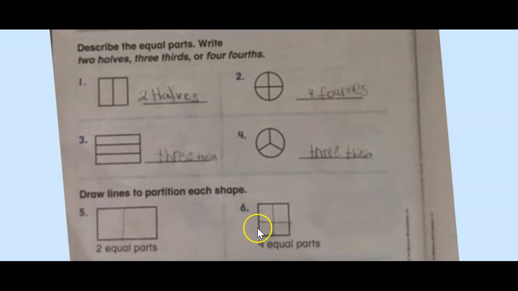For number 5 and 6, it says draw lines to partition each shape. For number 5, you are to partition this shape into 2 equal parts. And in order to make 2 equal parts, you just need 1 line, splitting it in half. Your line can go straight up and down, vertically, or across, horizontally, as long as it's 2 equal parts.